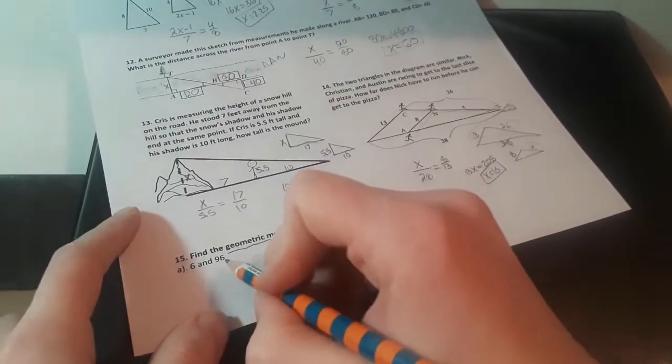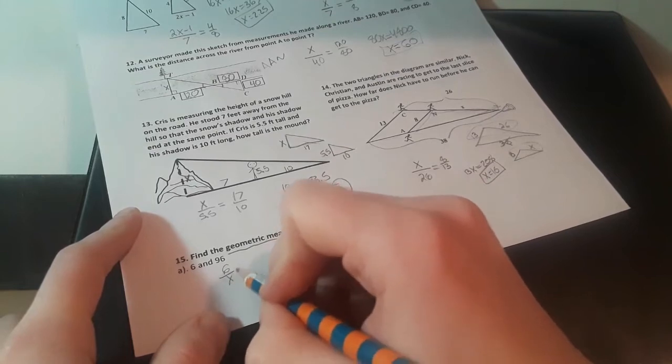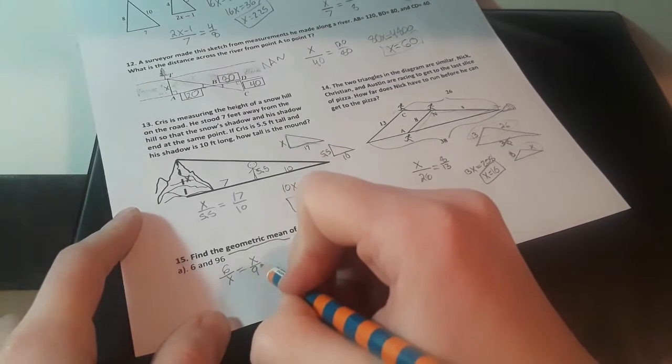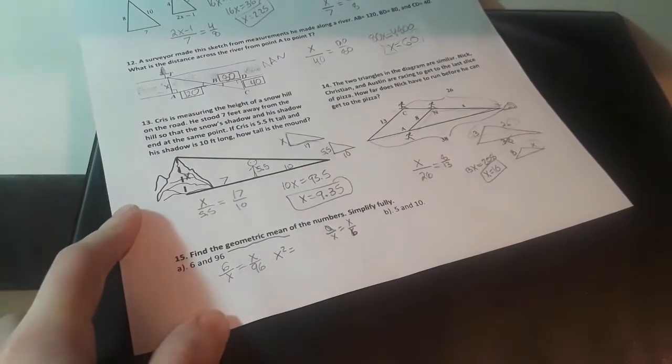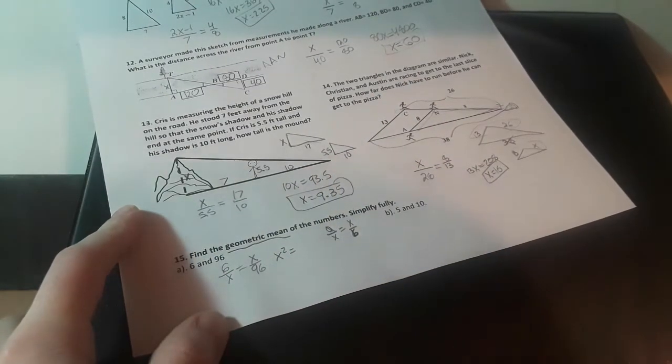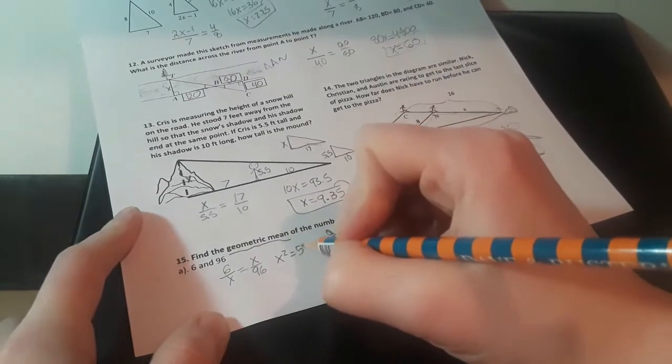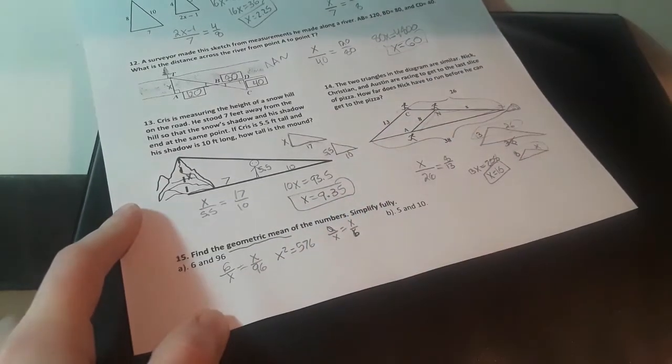So it would be 6 over x equals x over 96. And then you cross multiply the same way you would normally. So x squared is equal to 576. When you get a number that big, the first thing you want to try is see if that number is a perfect square itself.